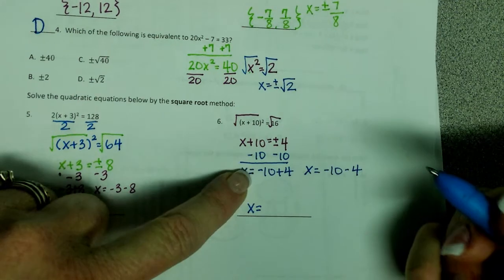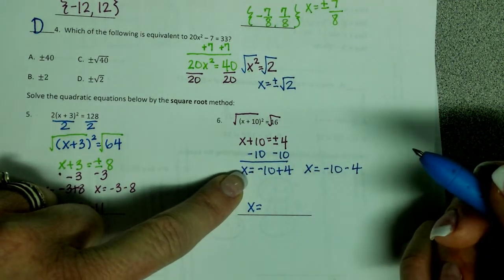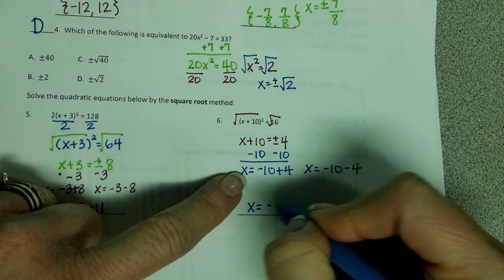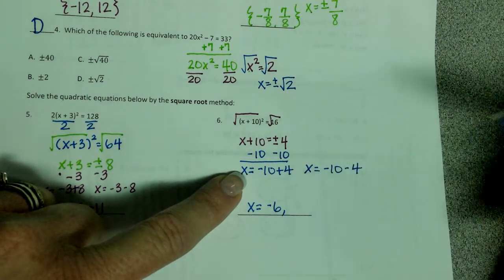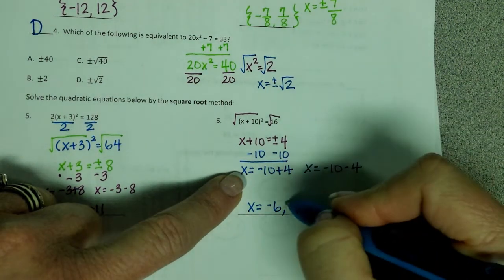What's negative 10 plus 4? Negative 6. And then what's negative 10 minus 4? Negative 14.